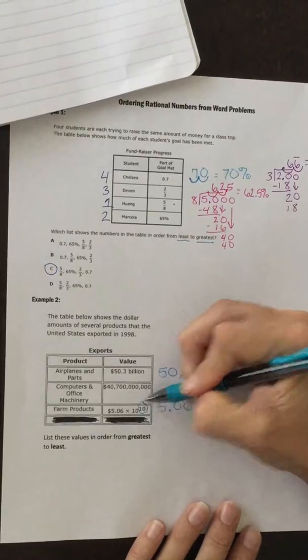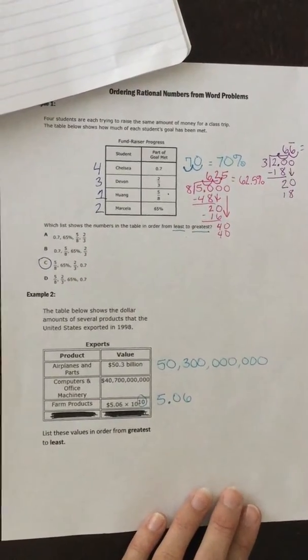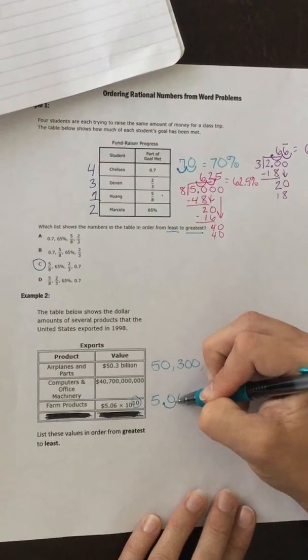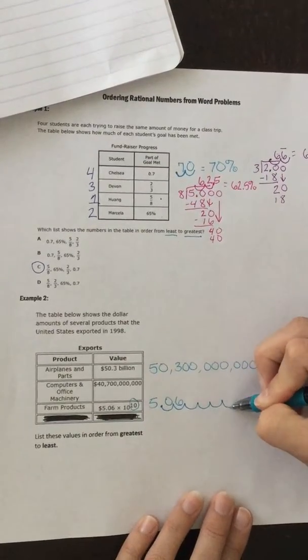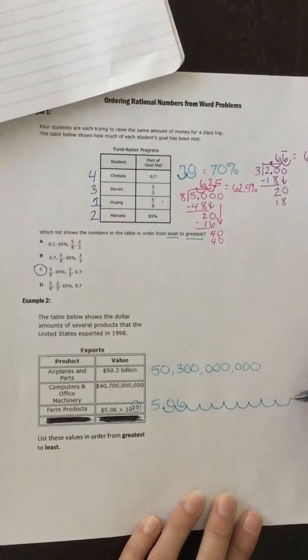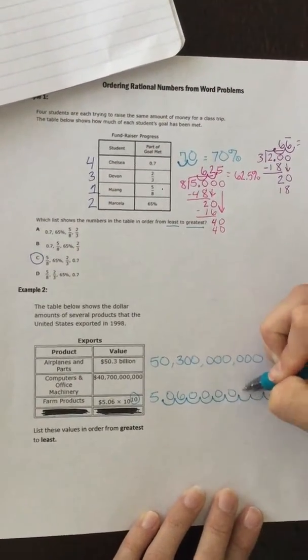And going back to scientific notation, the power of 10 tells me that I'm going to move it 10 places to the right because it's a positive number. So I move it over 1, 2, 3, 4, 5, 6, 7, 8, 9, 10. And I'm going to fill in a 0 for each one of these.